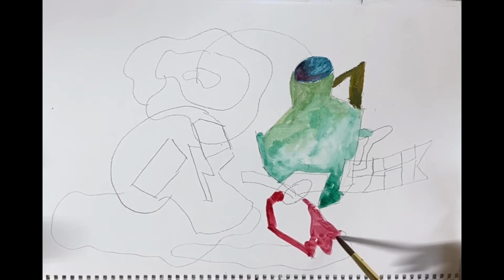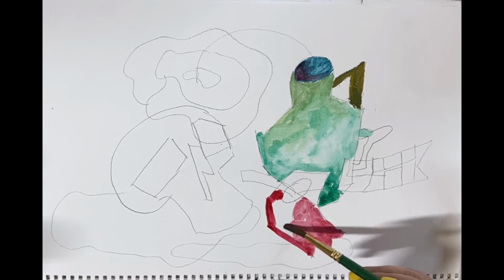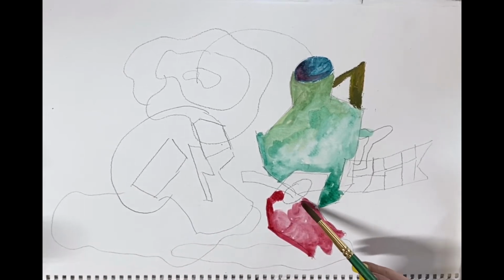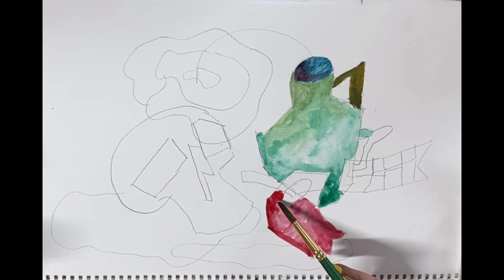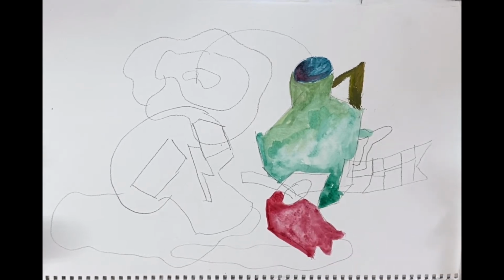I want to change the color in the part where they overlap each other. And I'm gonna be a little careful. I don't want these two colors getting together.